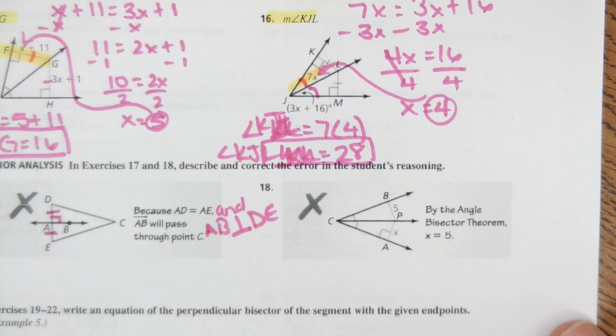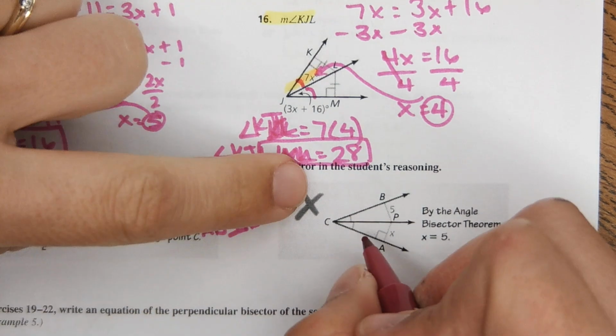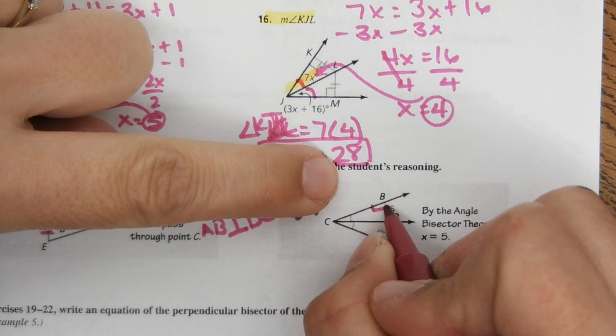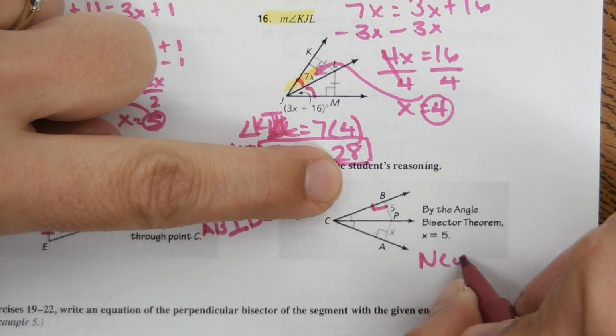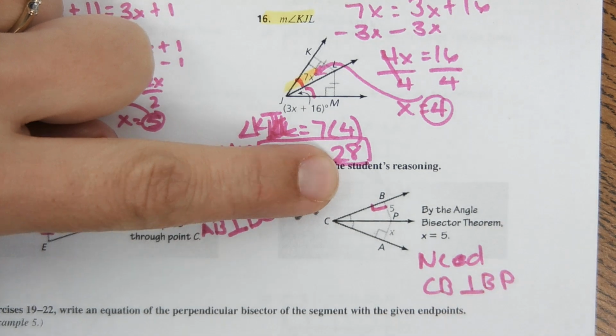And then number 18, by the angle bisector theorem, x equals 5. What else? Need to know that CB is perpendicular to BP.